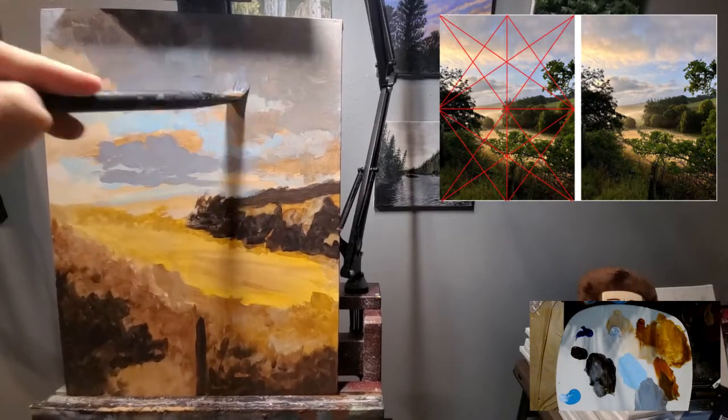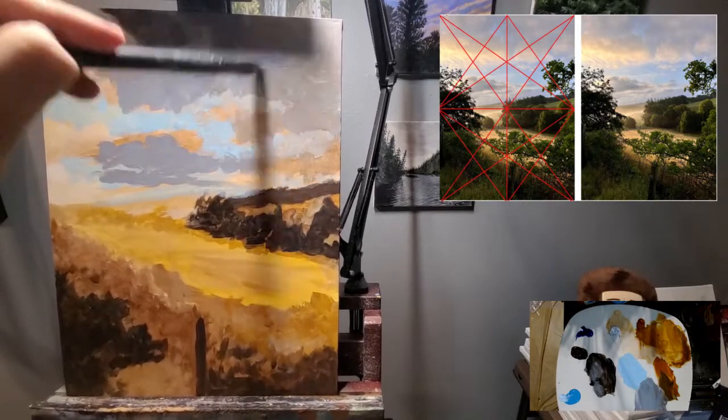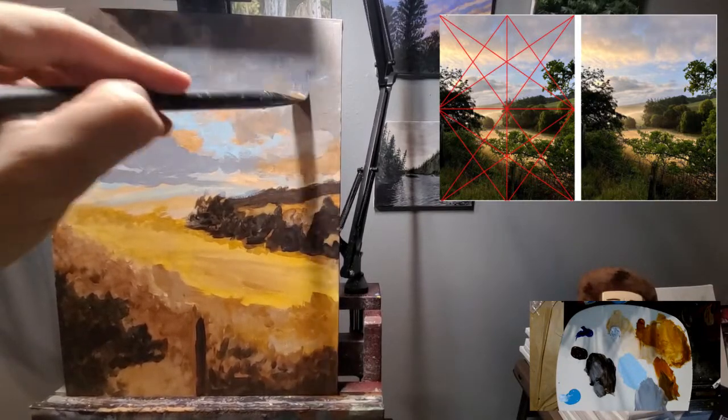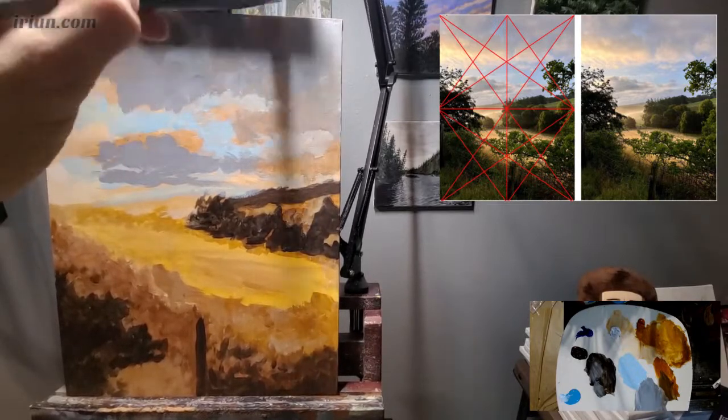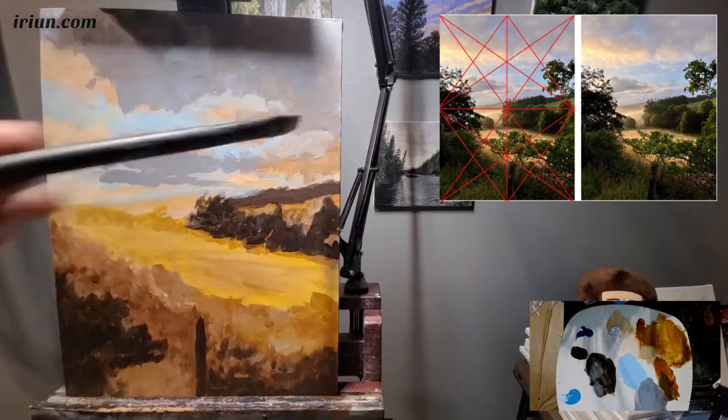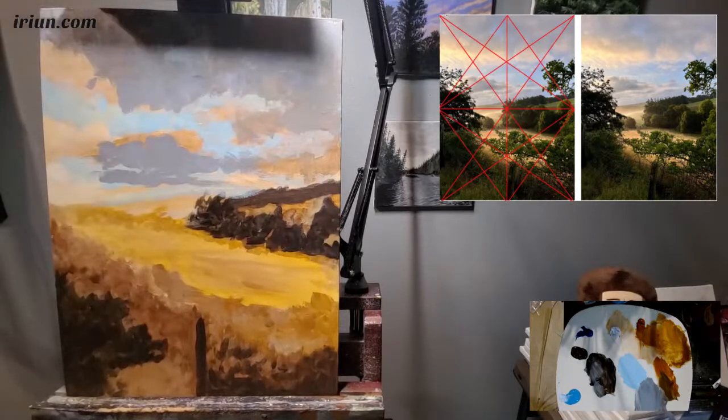I'm constantly checking in, or trying to. Where is the contrast?